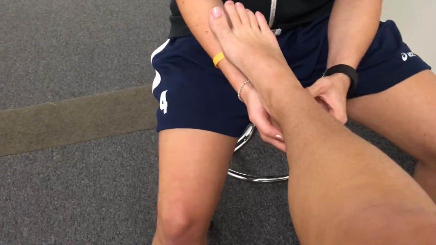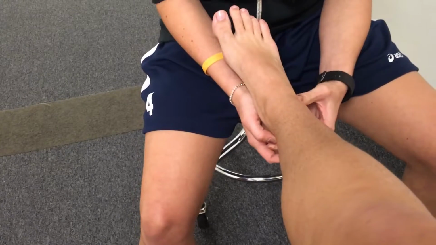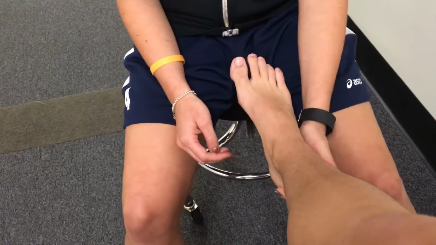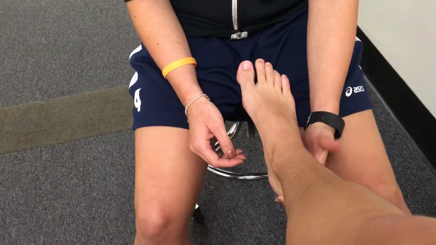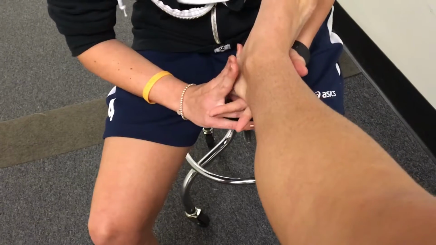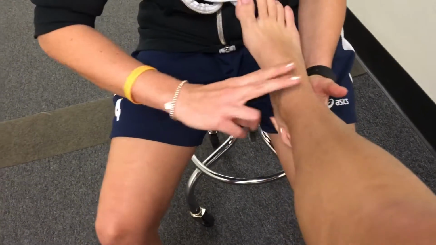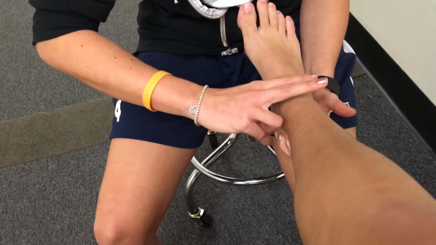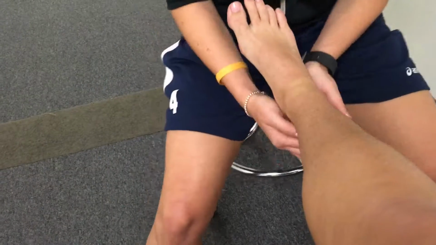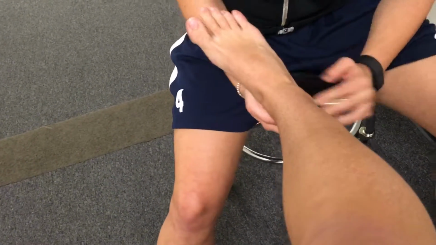On this side, you have your sinus tarsi, where your anterior talofibular ligament lays. Then we're going to move on to retinaculum. You have your flexor retinaculum on the medial aspect. You have your superior and inferior extensor retinaculum, and then you have your peroneal retinaculum on the lateral side.